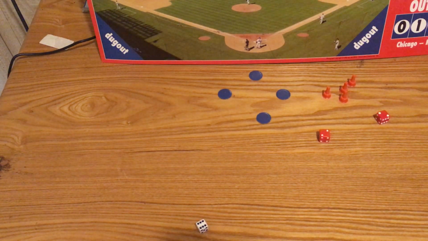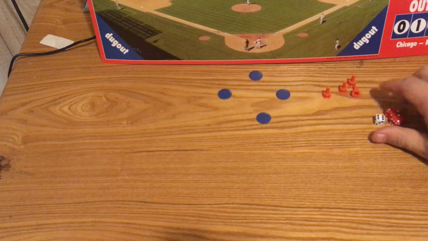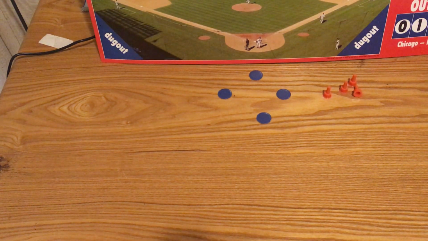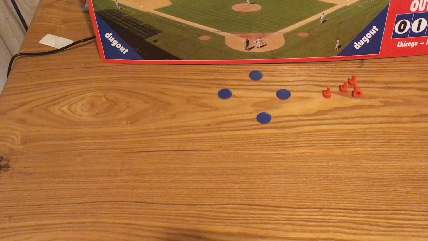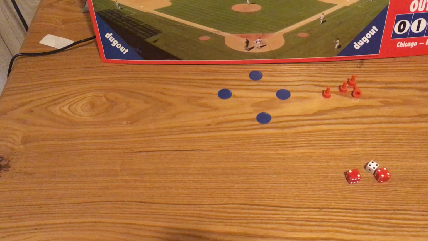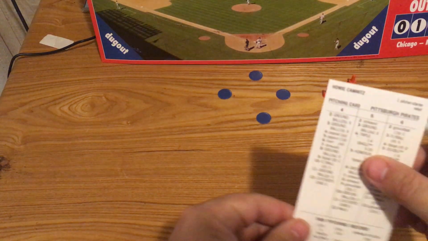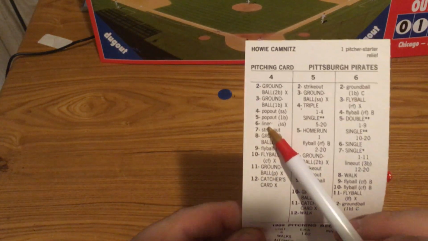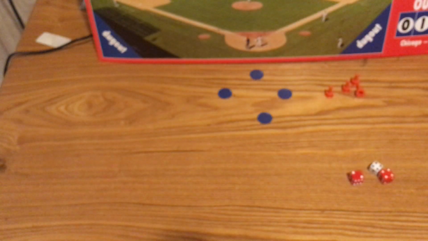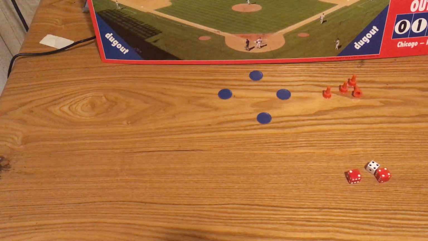Wilson with the catch. Back up to the top of the lineup for the 1919 White Sox, which is Nemo Leibold. We're having no trouble finding him today. Hey-o, finding Nemo. Got 4 and 6. Back to the pitcher's card. 4 and 6. This really does say line out. Looks like a bad print job, but you can read it. Lines out to short for the second out of the inning.